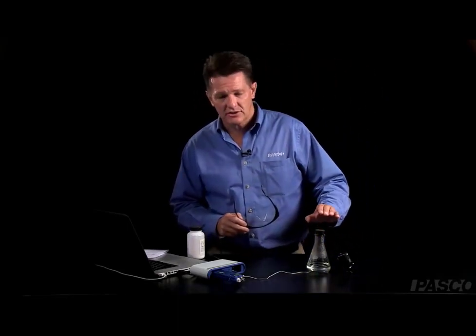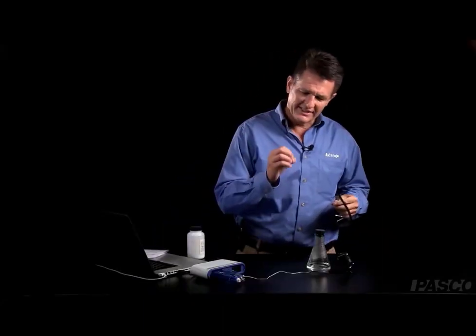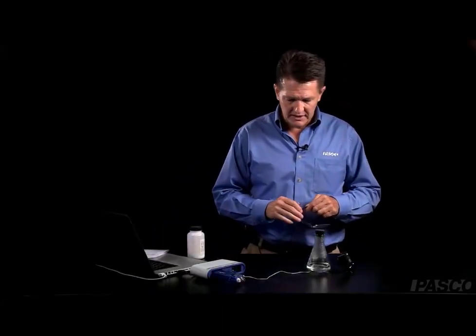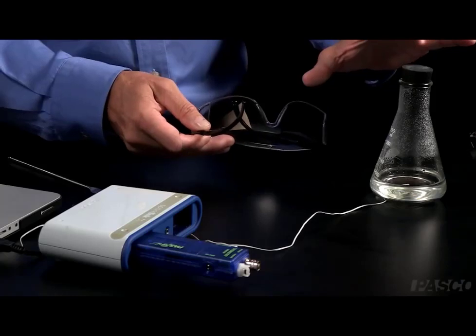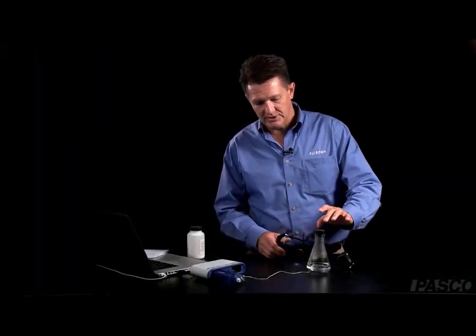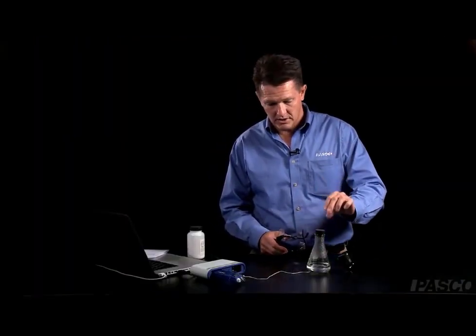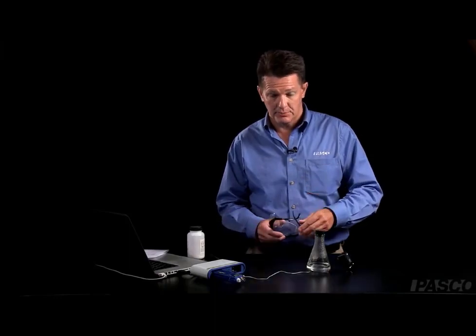What I did to create this solution is I dissolved 50 grams of sodium acetate trihydrate in just 5 mL of water. So that's a lot of solute and very, very little solvent. Supersaturated solutions are always temporary solutions. Even though this one looks very stable right now, all I need to do is add one crystal, one little bump, and it starts the process.